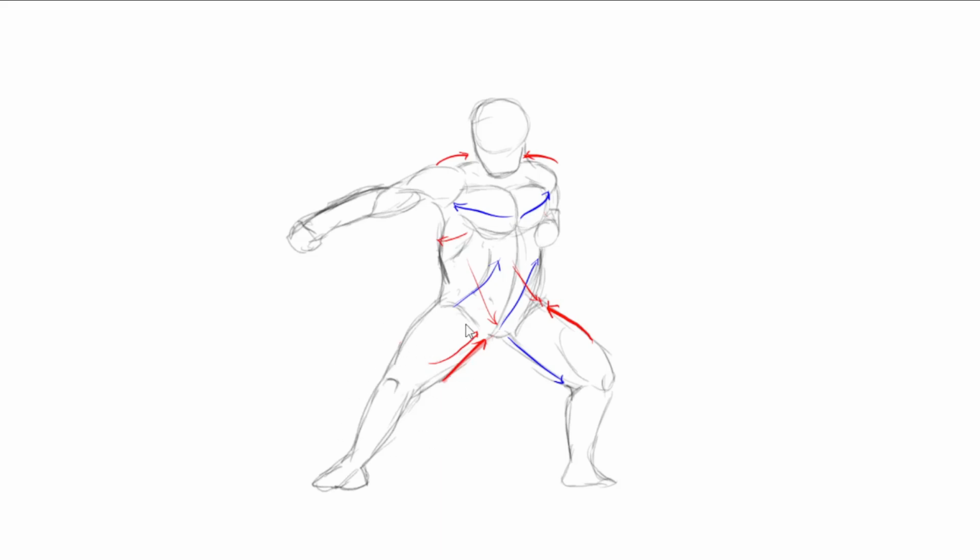The front leg starts to turn in, so activation of the adductors, maybe the vastus medialis. Opposite leg turns out, so stretch in the adductors, relaxation in the adductors, and activation in the external rotators of the hip.